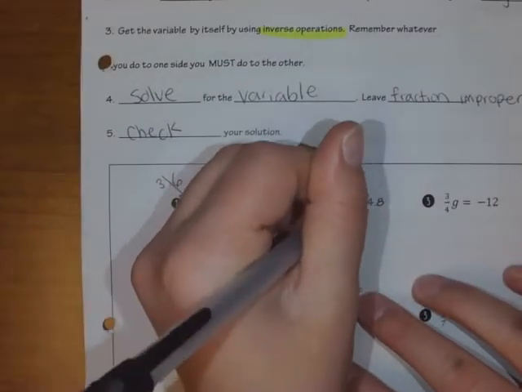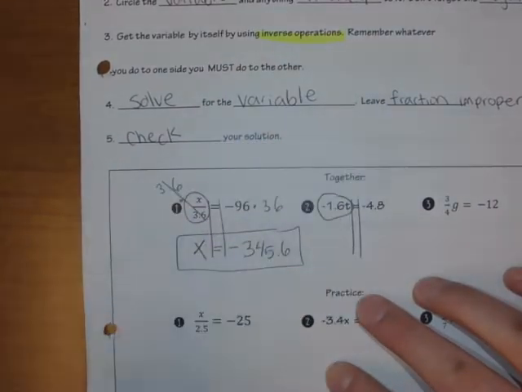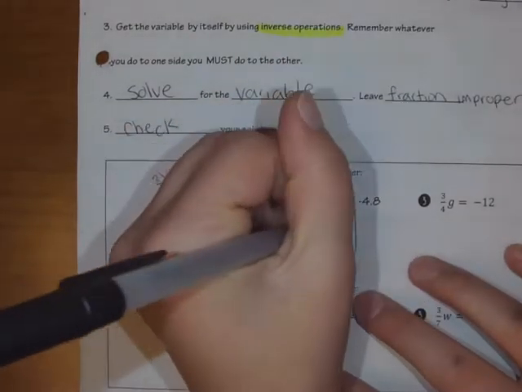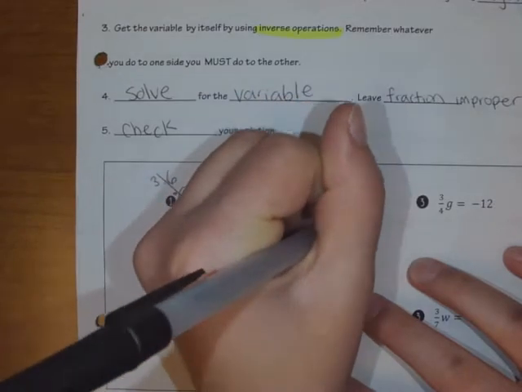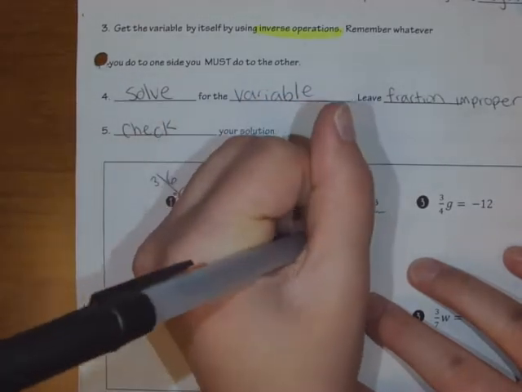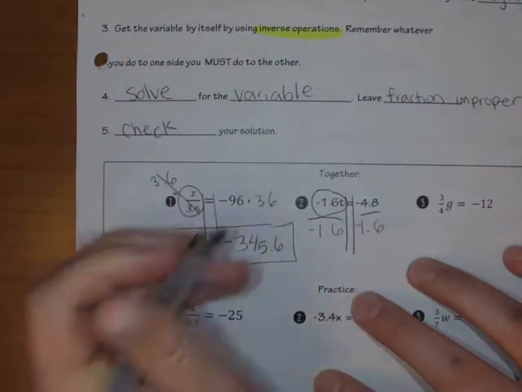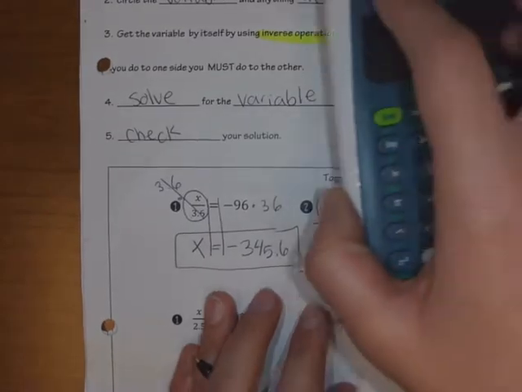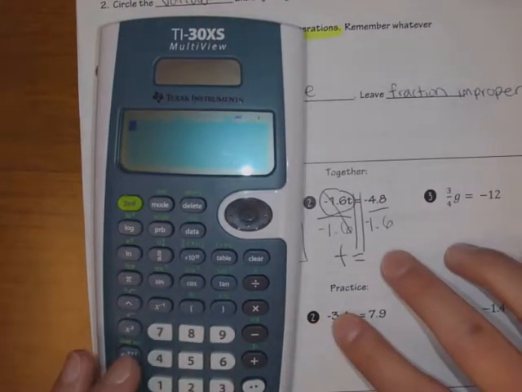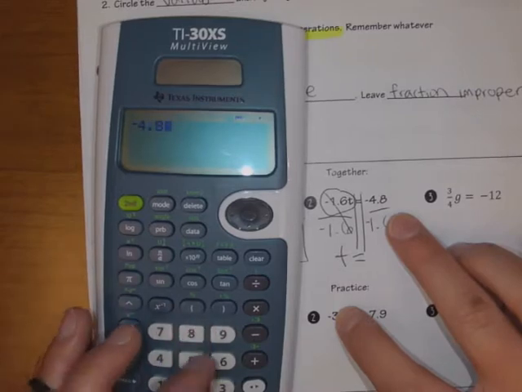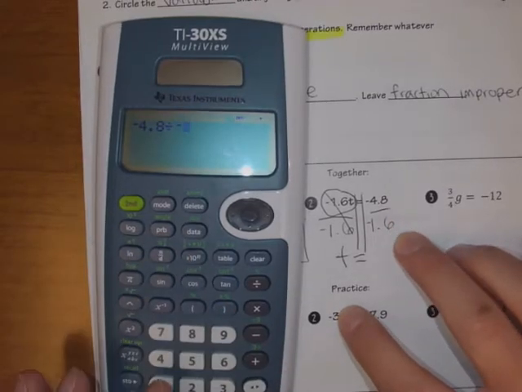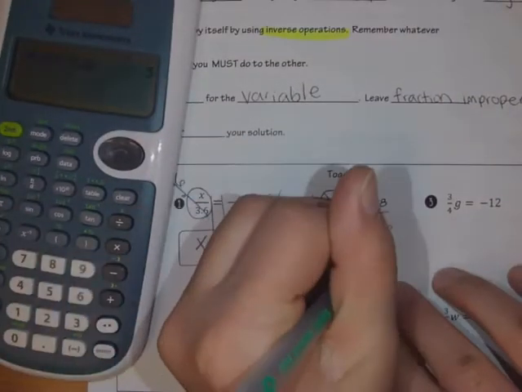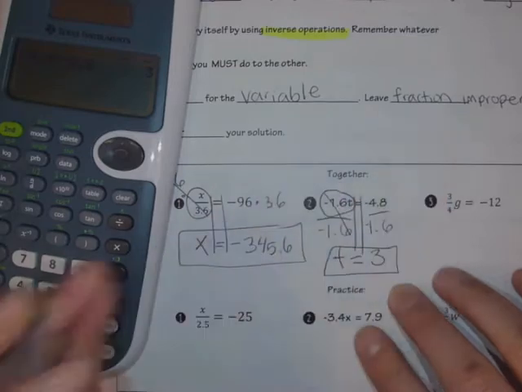Number 2, railroad tracks, circle the variable. Okay, negative 1.6 times t. The opposite of times is to divide by 1.6. Divide by negative 1.6. Those cancel and leave you with the t. And then you have negative 4.8 divided by negative 1.6. Hey, positive 3. That makes life pretty easy, huh?